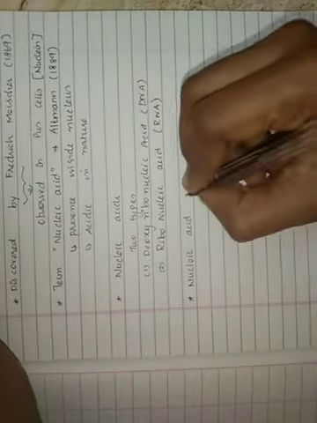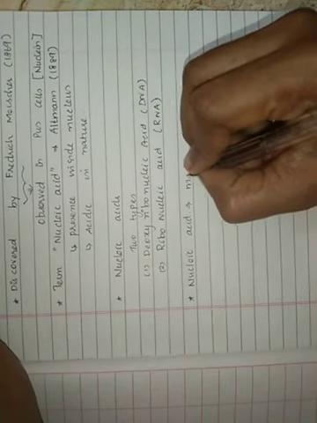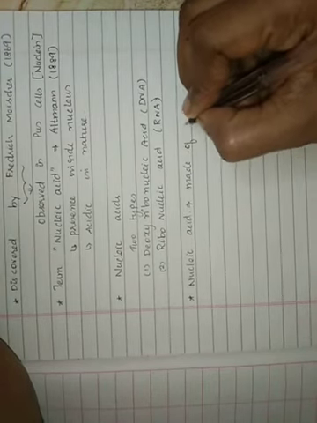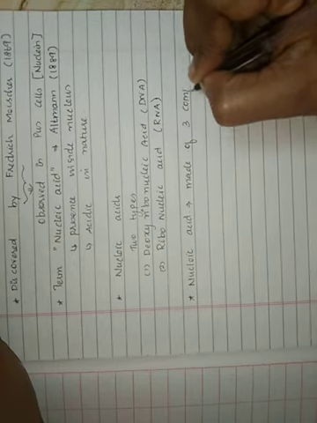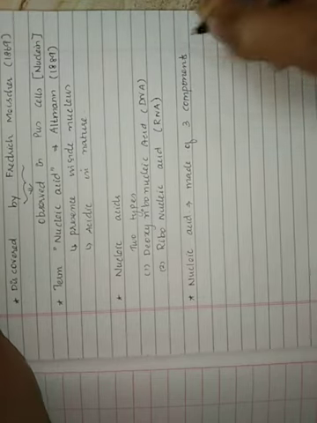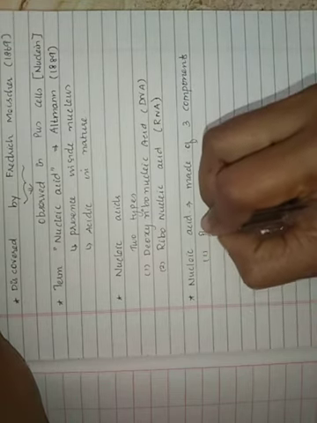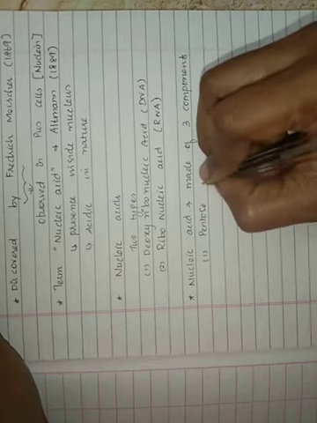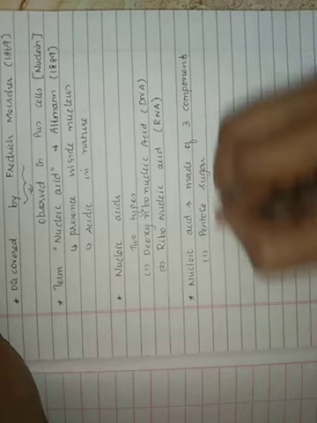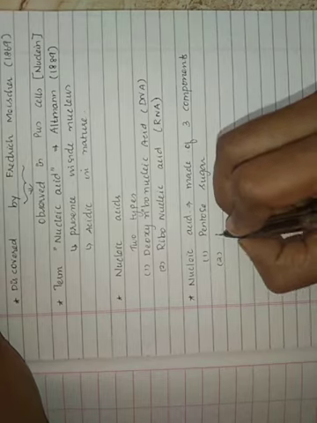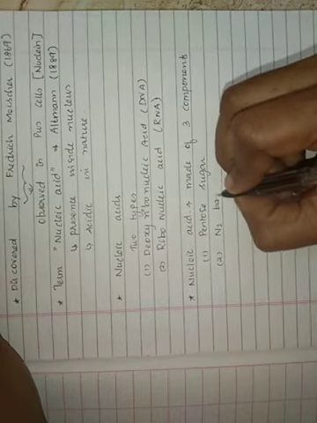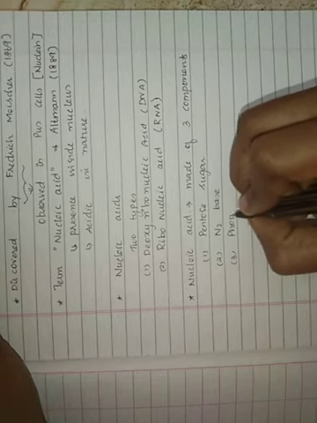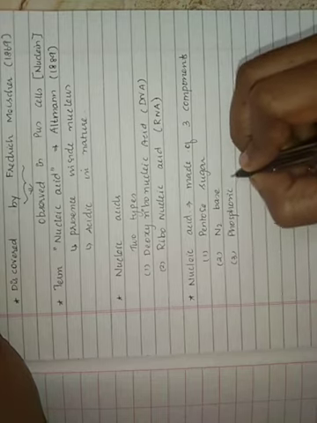In general, nucleic acids are made of three components. The first one is a pentose sugar. The second is a nitrogen base, and the third is phosphoric acid.